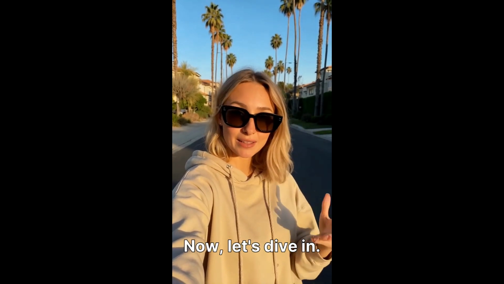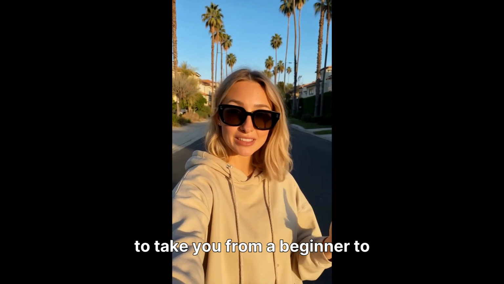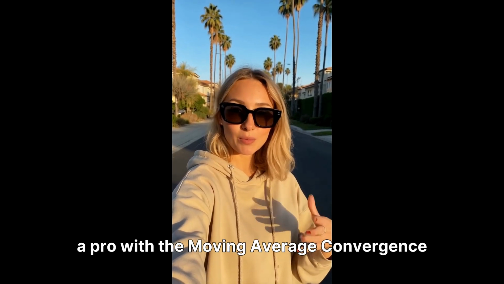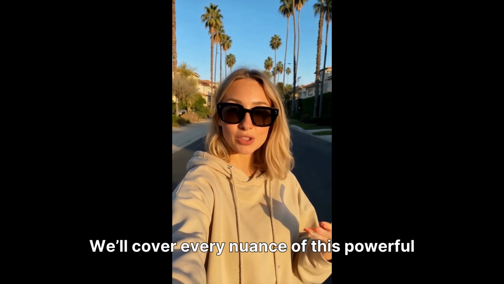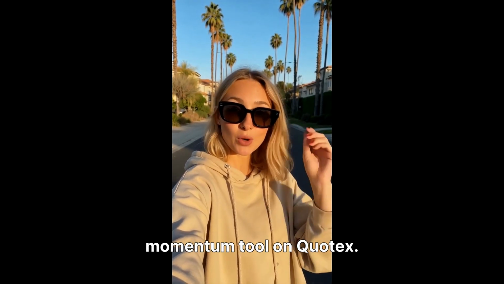Now, let's dive in. In the next 5 minutes, I'm going to take you from a beginner to a pro with the moving average convergence divergence indicator. We'll cover every nuance of this powerful momentum tool on Quotex.